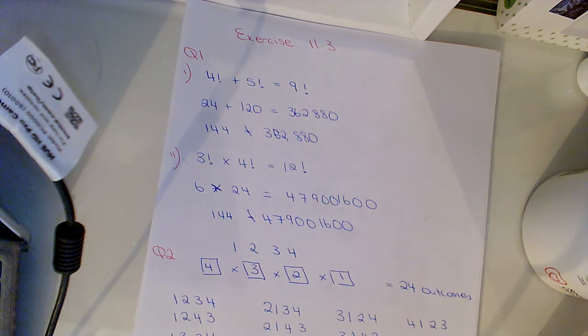Question 2, it says list all the possible 4-digit numbers that can be made from the digits 1, 2, 3 and 4 using each digit only once to make up that number. First of all, I was asked how many outcomes there are. So I did my 4 boxes because I have 4 different numbers to choose from. So I have 4 options, so 4 by 3 by 2 by 1. So there's 24 outcomes in total.